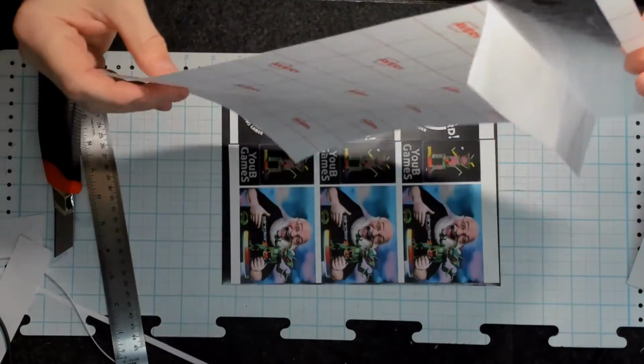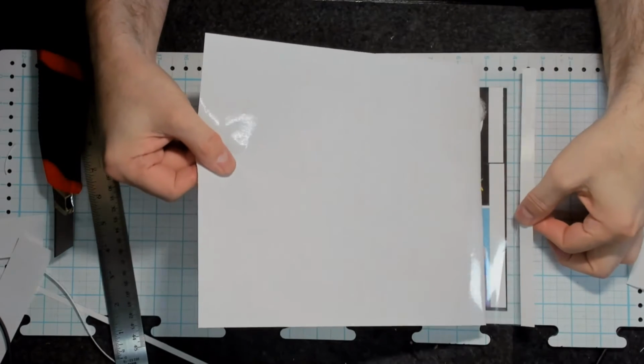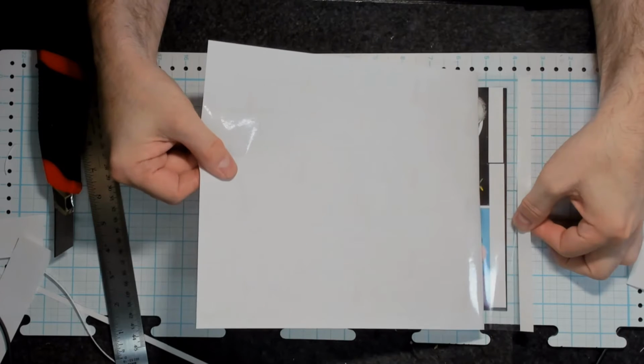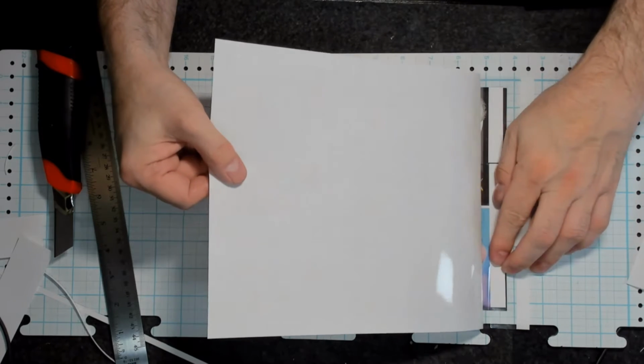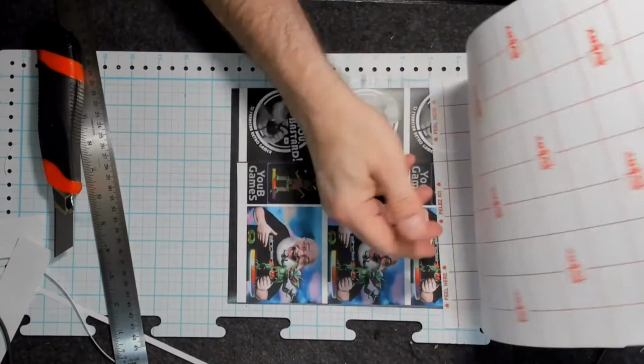And now I turn it over and I can position it over my magnets just like this. And I smooth out the top part or the edge part that's exposed there.